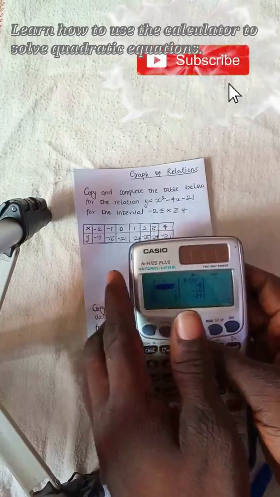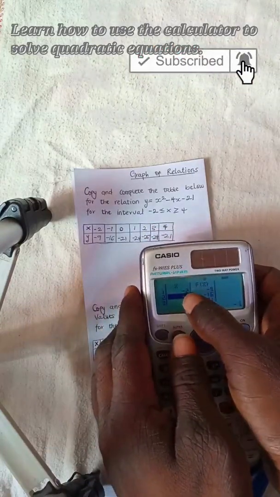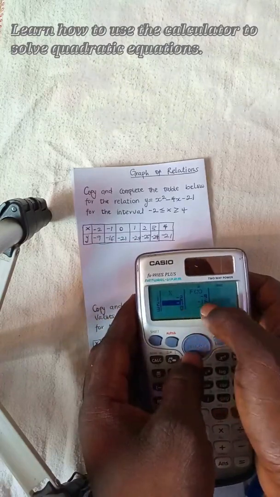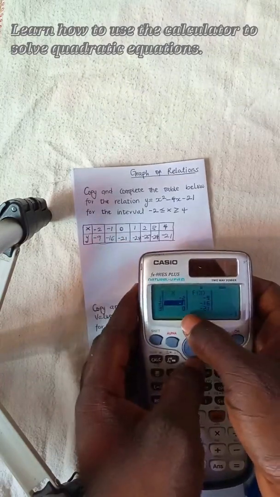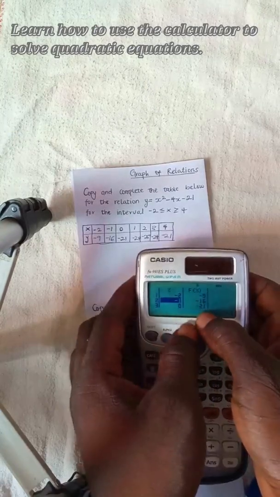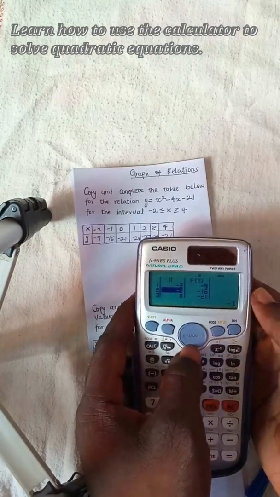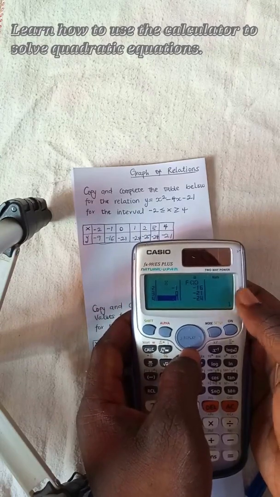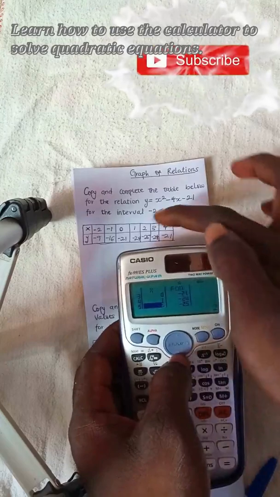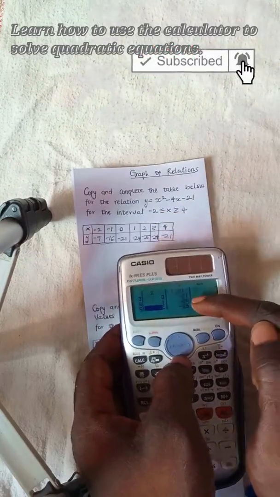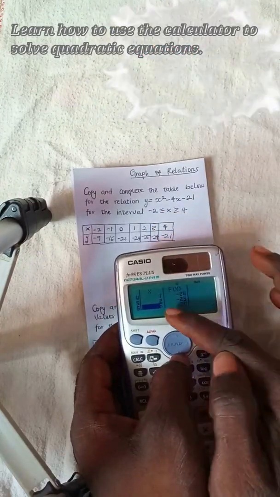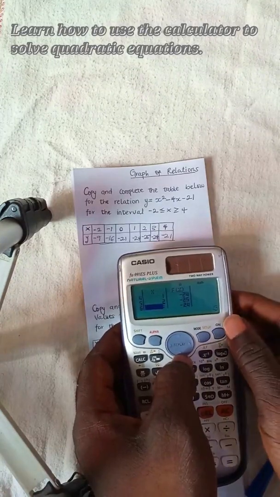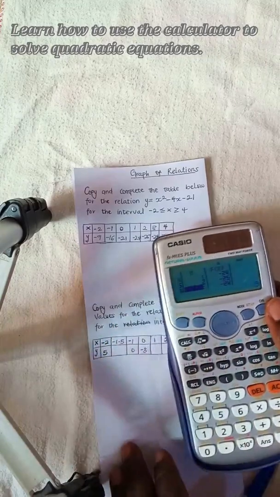So -2 is equal to -9. Then -1 is equal to -16. Then 0 is equal to -21. You can use the arrow key here to go down. So you have 1 here, which is equal to -24. You have 2 here, which is equal to -25. So the table will be given to you, as simple as that.